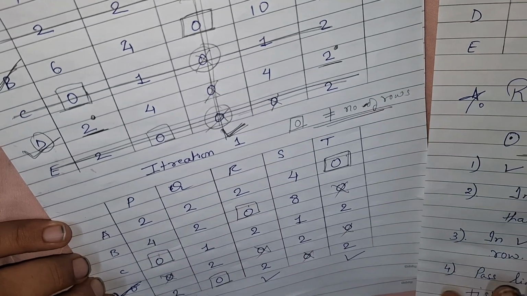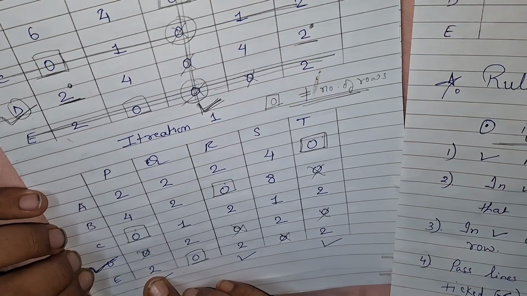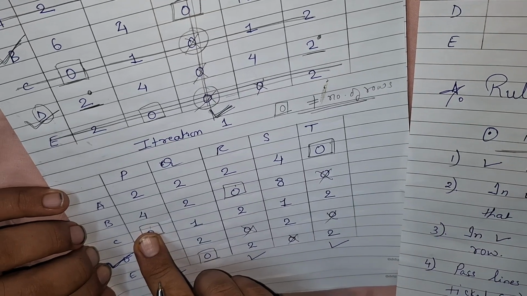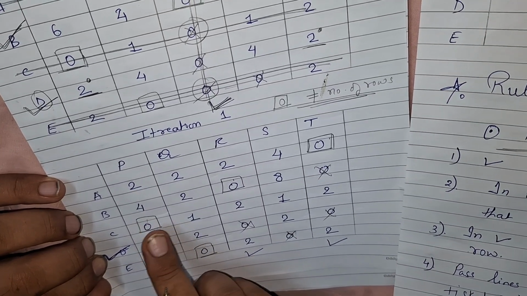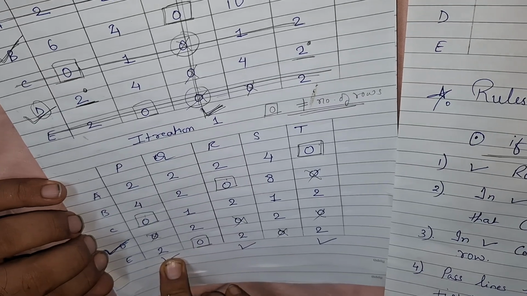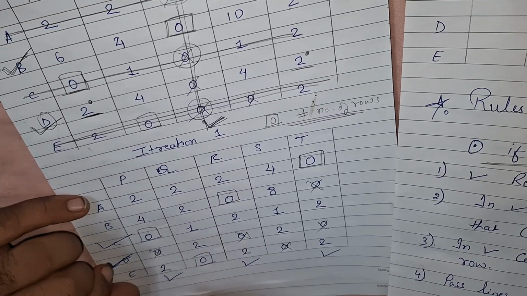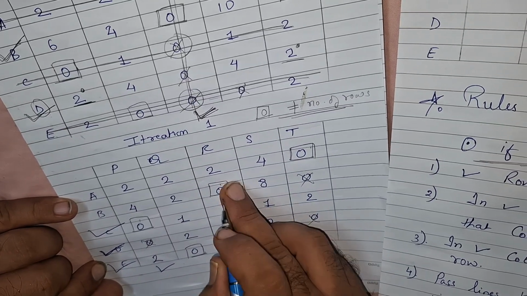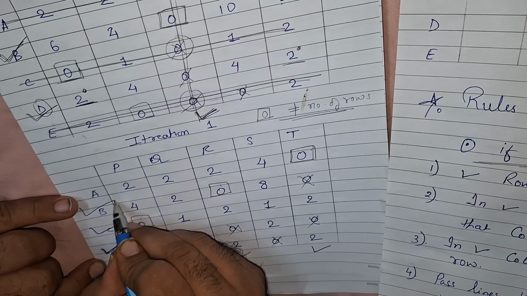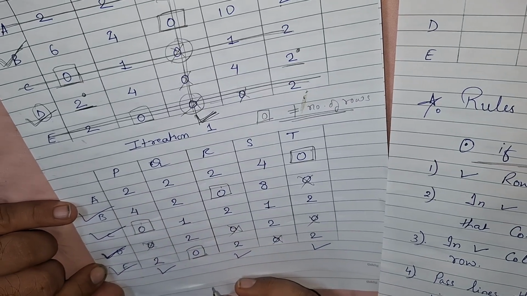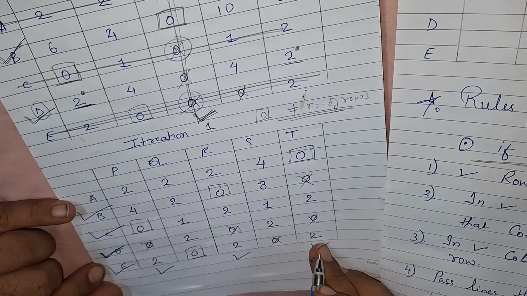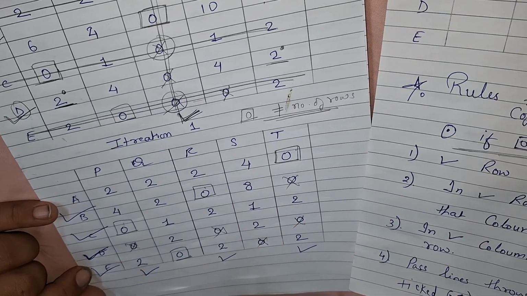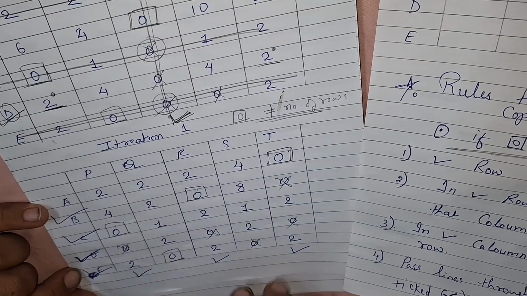The third important thing, in that column try to find the allocated cell and tick that row. So you see here this column has this allocation, this column has this allocation, and I think this column has this allocation, and this column has, okay, this column has no allocation, so E is not having allocation.